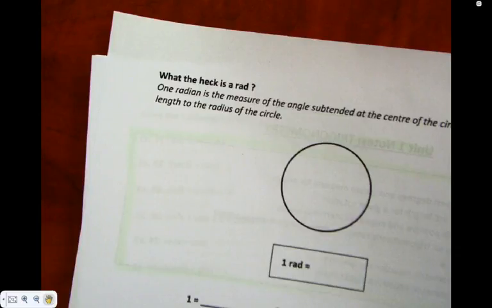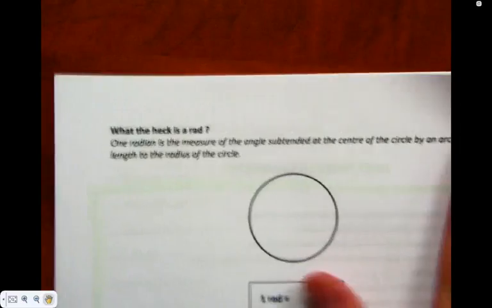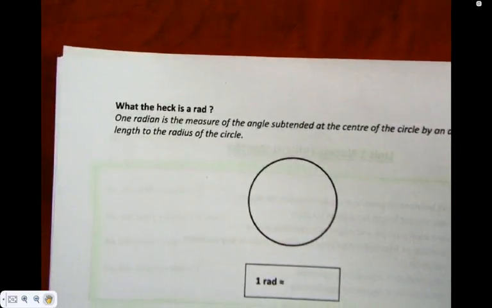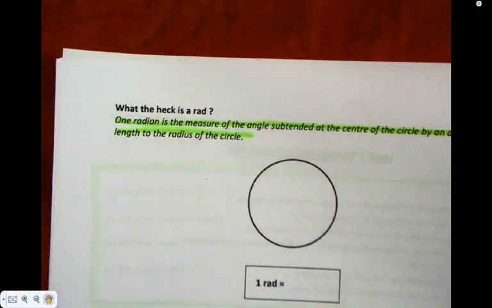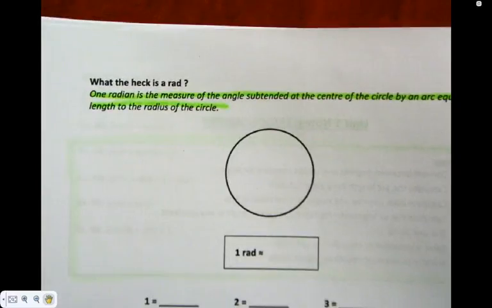So here is what's called a rad, which radians are made up of. One radian is the measure of the angle subtended at the center of the circle by an arc equal in length to the radius of the circle. Got it? Makes total sense? Probably not even one word. Well, that's the official mathy definition. Let me show you with a diagram.